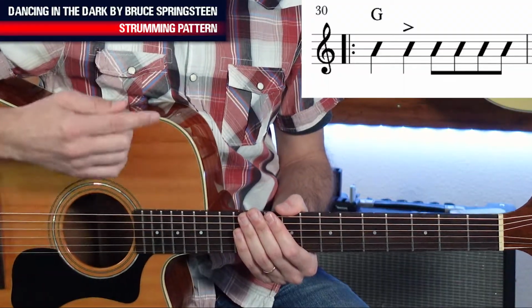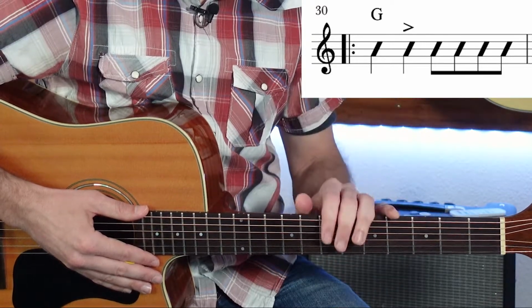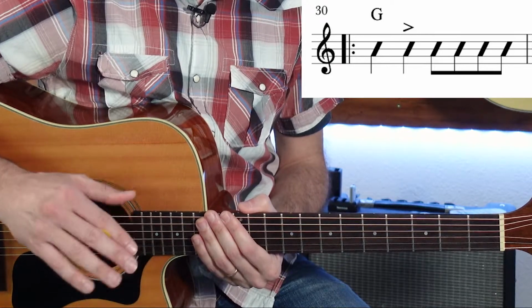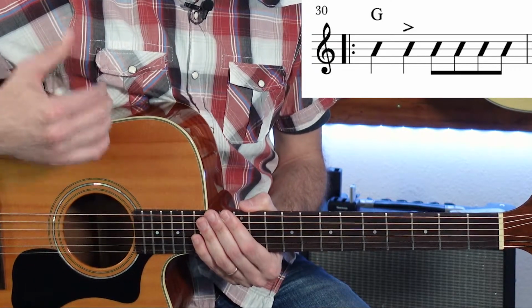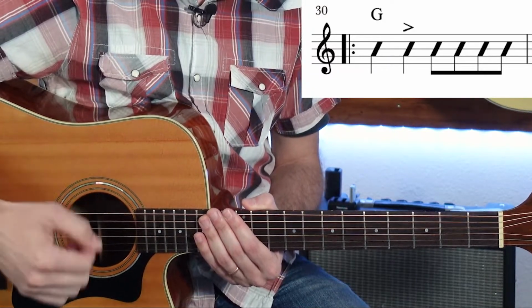And now that we have the chords, it's time for us to take a look at the strumming pattern. And here you have it. Before I play it, let me talk about this arrow that you see on top of the 2nd quarter note. That's called an accent. And it just means that when we play the chord on that 2nd beat, we're gonna play it stronger and louder.